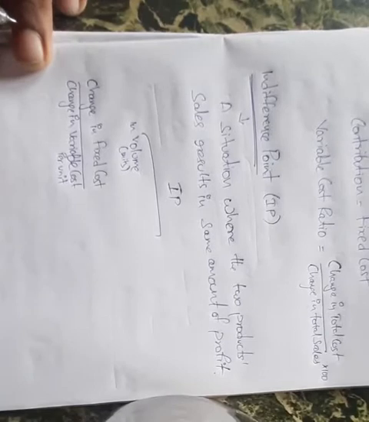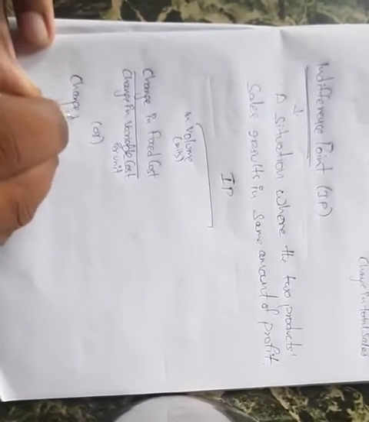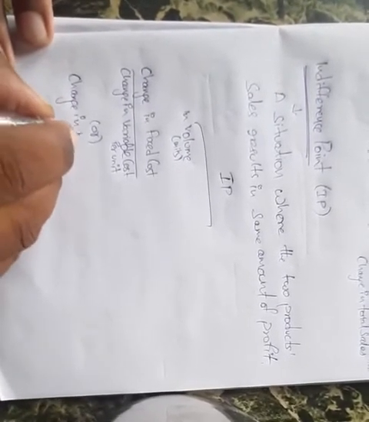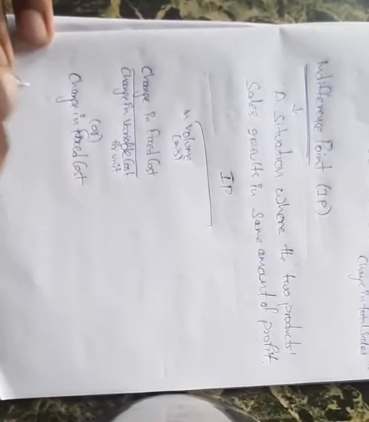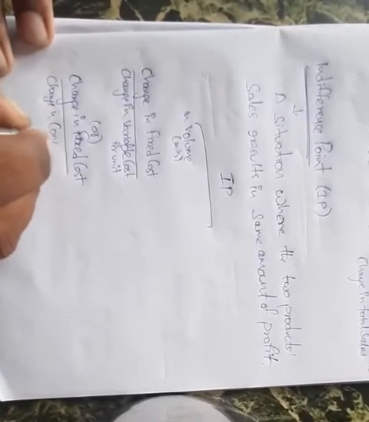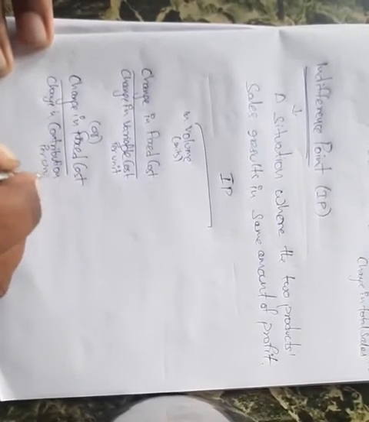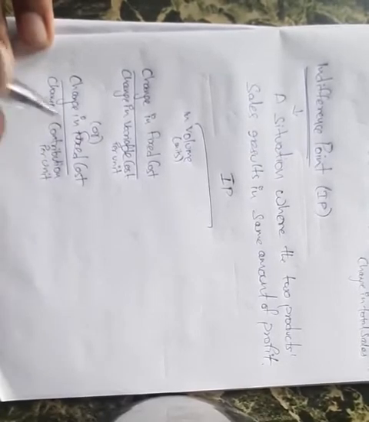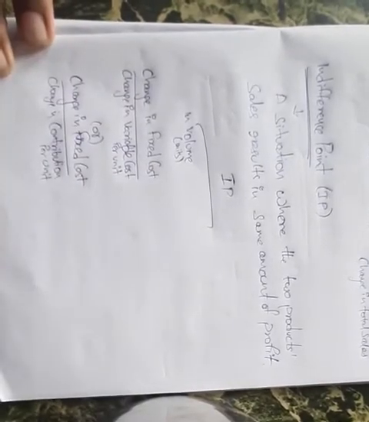Or, here there is another formula: change in fixed cost divided by change in contribution per unit. So in these two ways, indifference point is measured when we are asked about it in units.